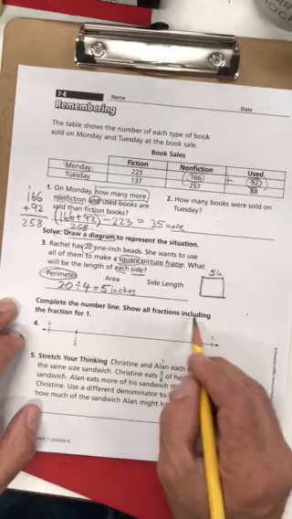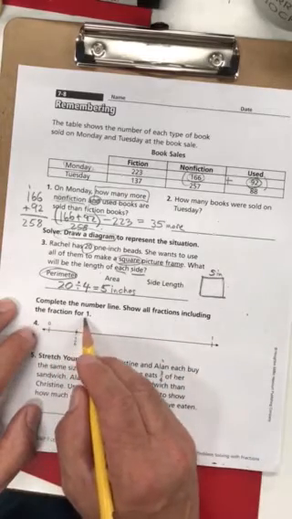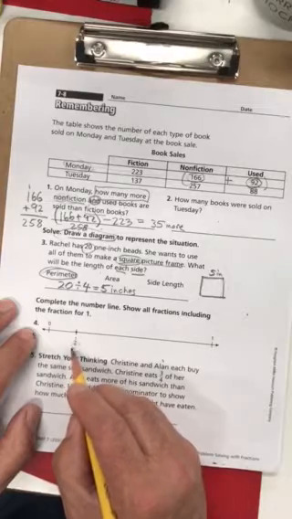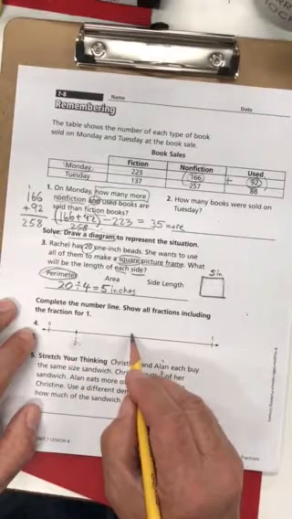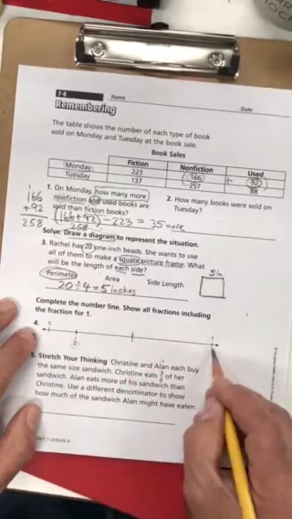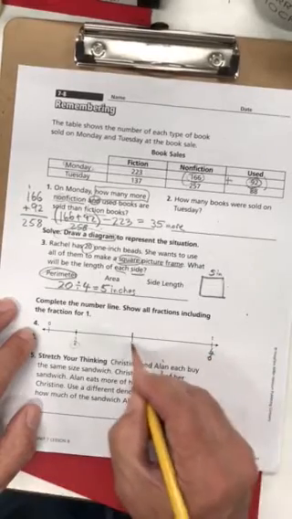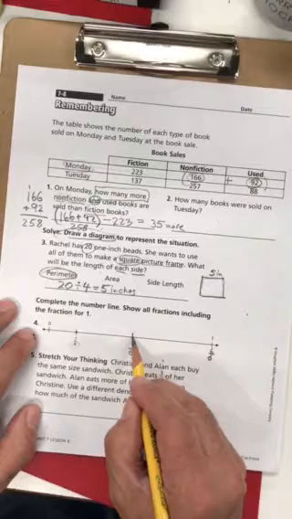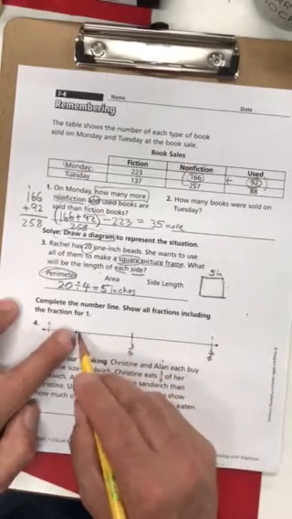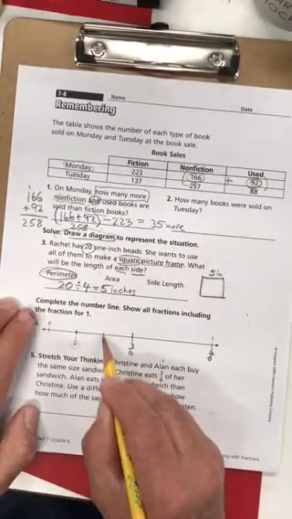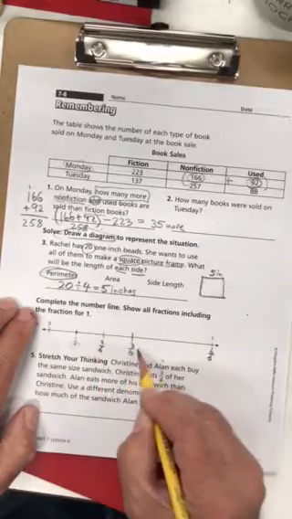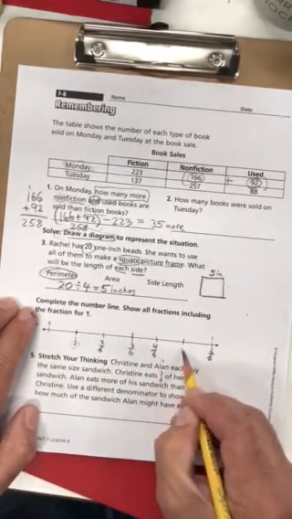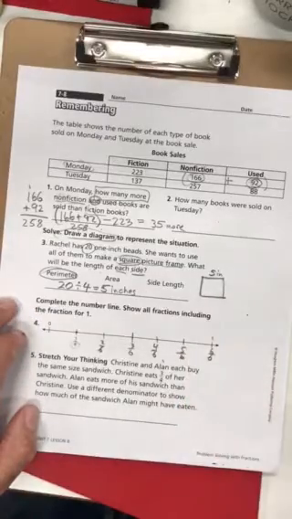Complete the number line. Show all fractions, including the fraction for 1. So they want us to draw sixths. So if this is 6/6, half of it will be 3/6. And it's easy to find the halfway part. Then halfway between here is about like that. That's 2/6. 4/6, 5/6. All right, we got that.